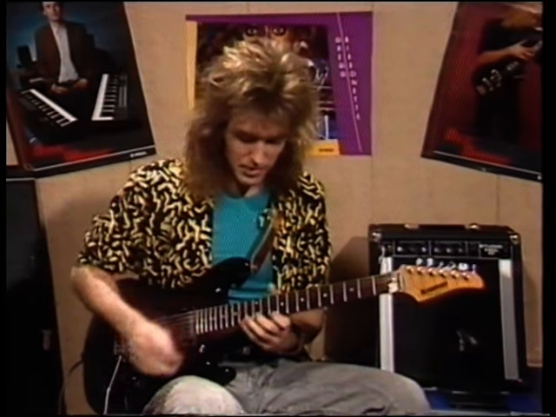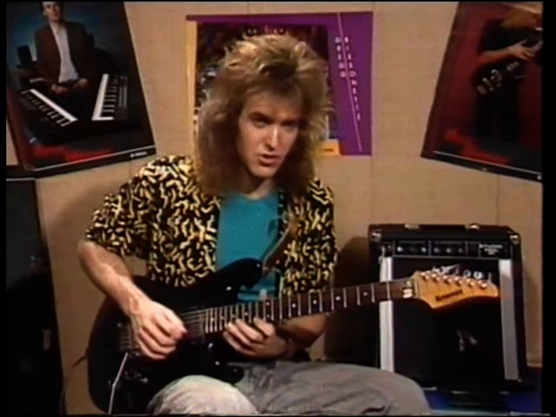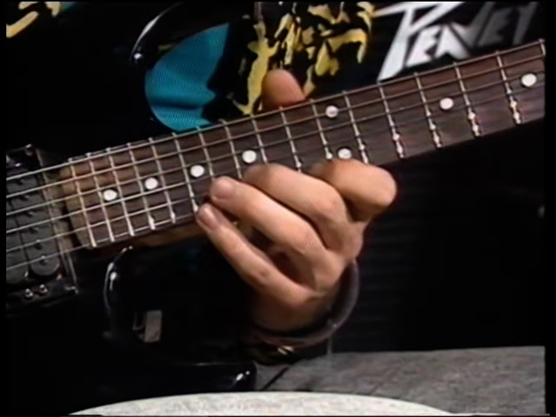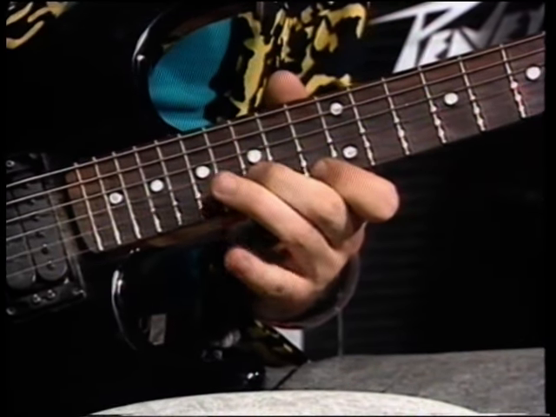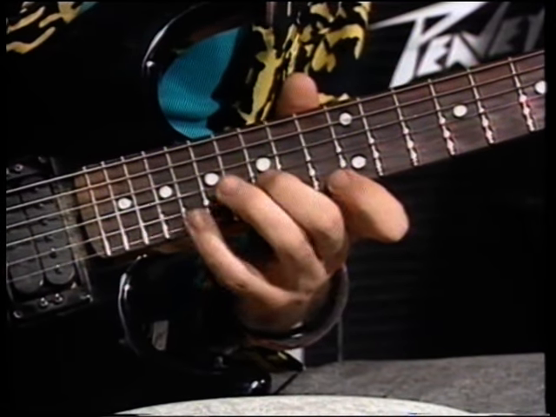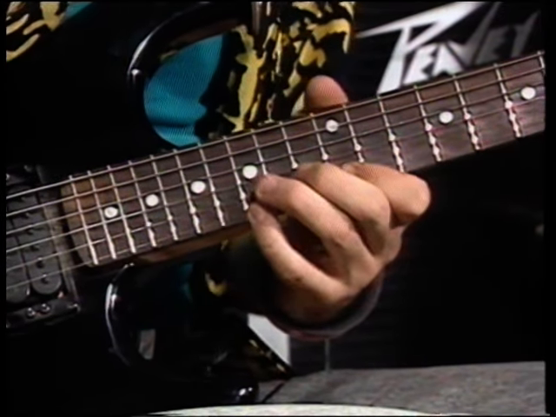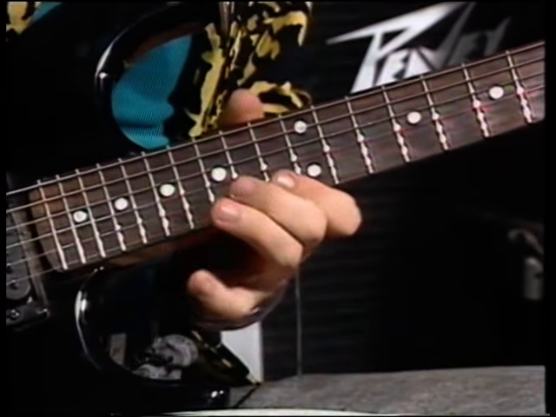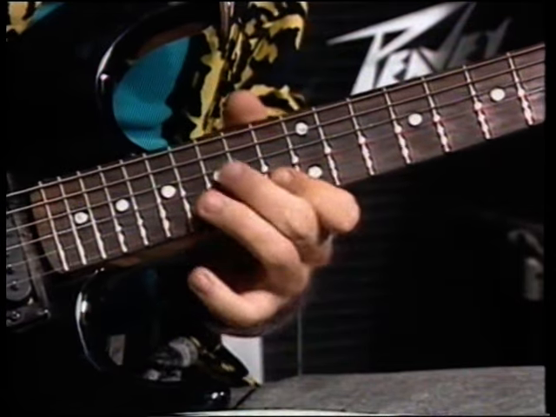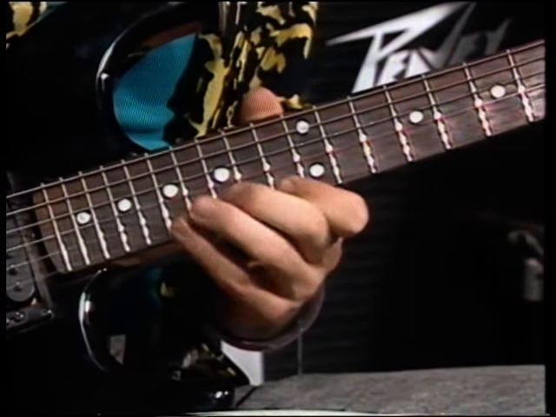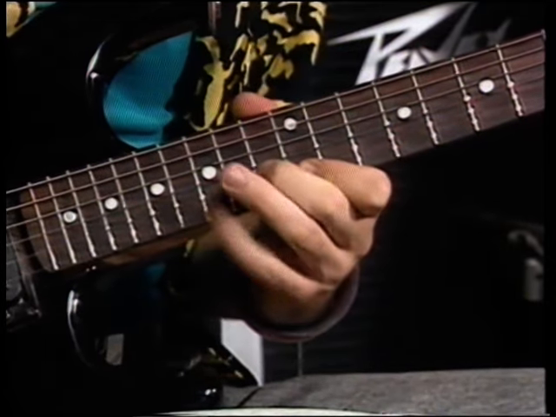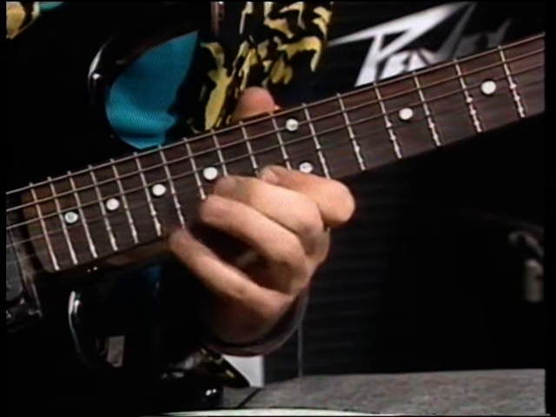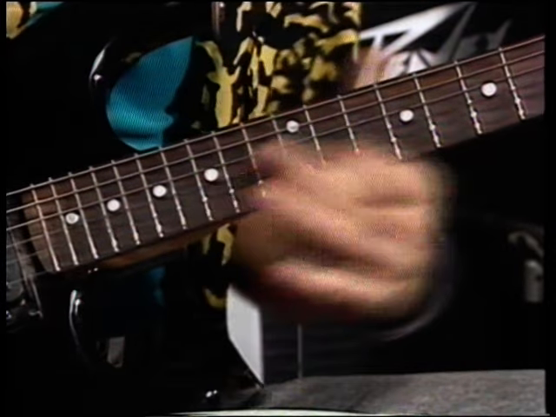Let me show you another way we can play that not using the 2-hand technique. This way is basically just playing these little triad shapes up here. Let's check out 19 again real slow.